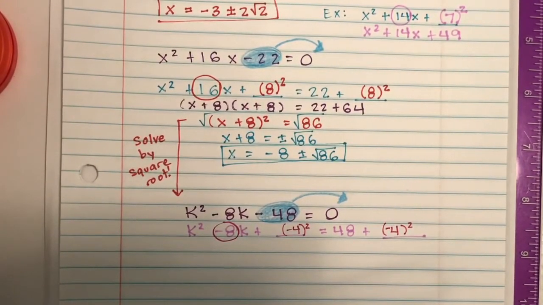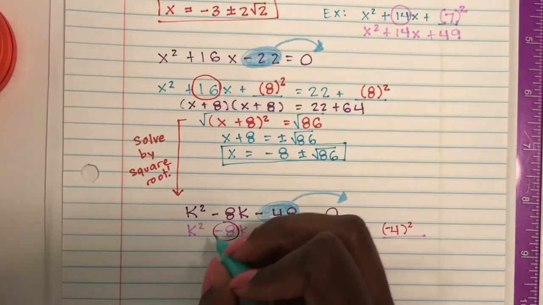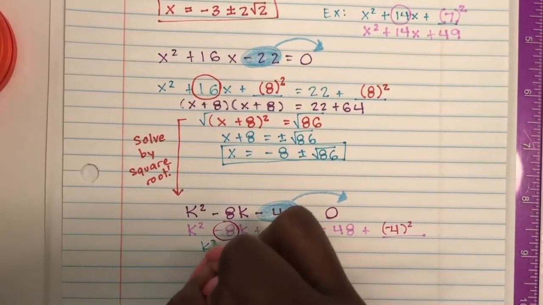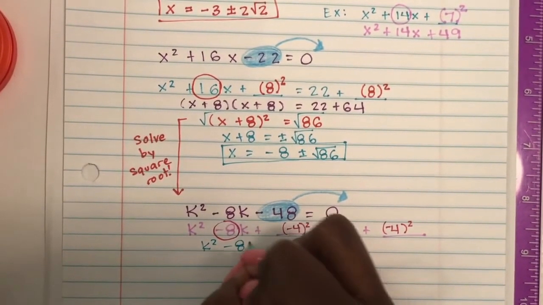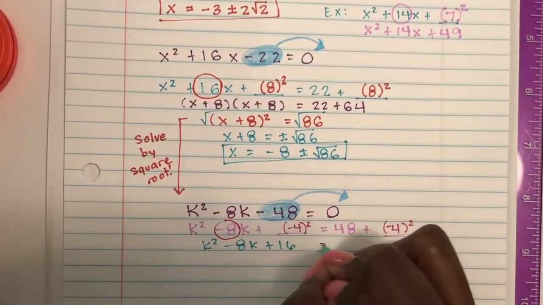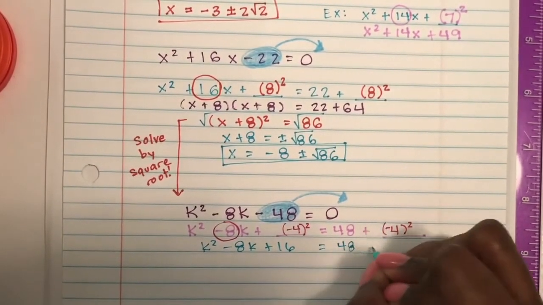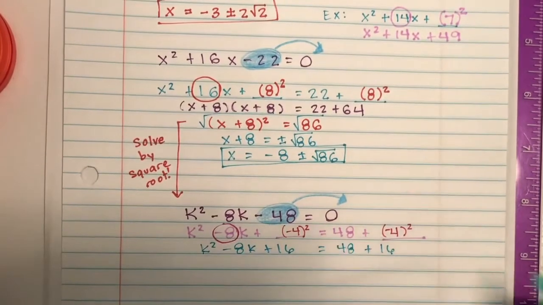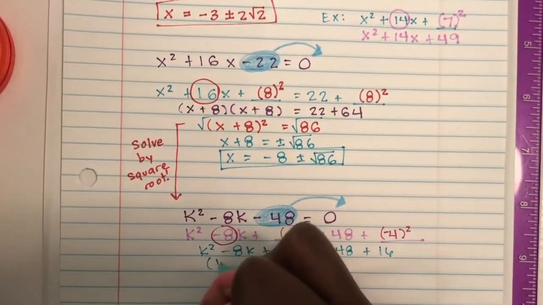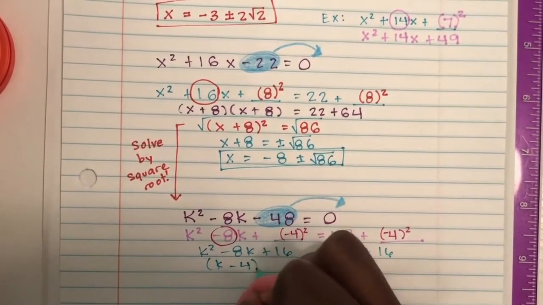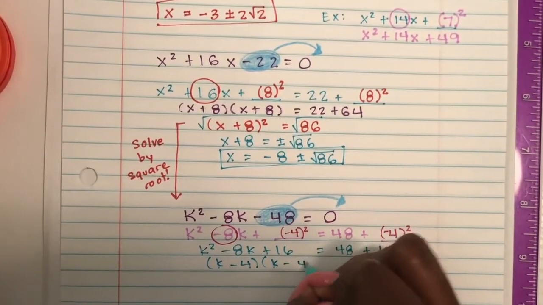All right. Next, we are going to factor this. And the factor on the left would be, by the way, when this is simplified, it's k squared minus 8k plus 16. All right. So the factor over there on the left side would be k minus 4 times k minus 4.